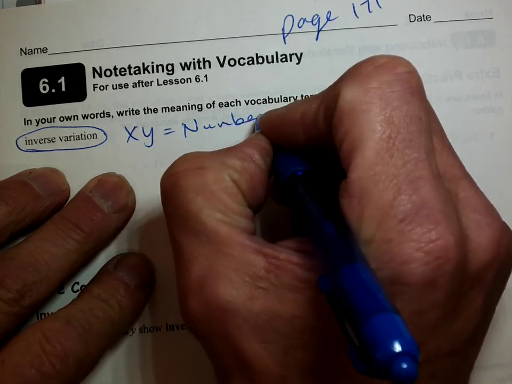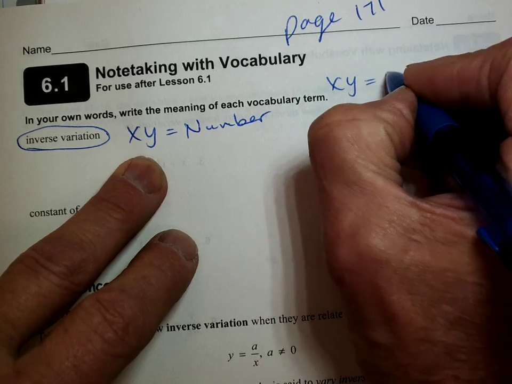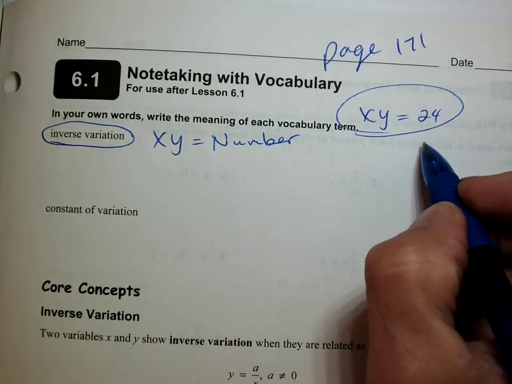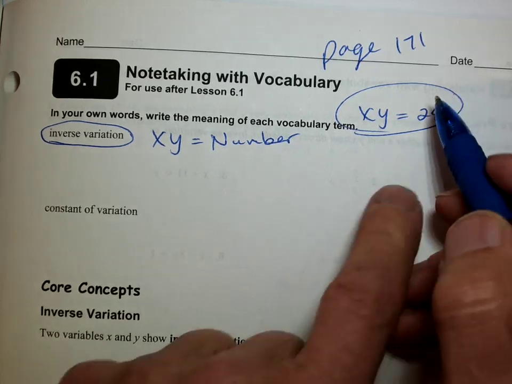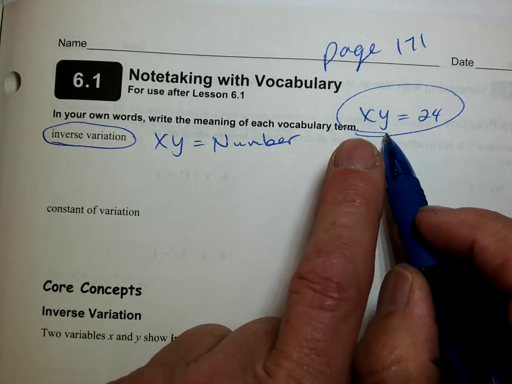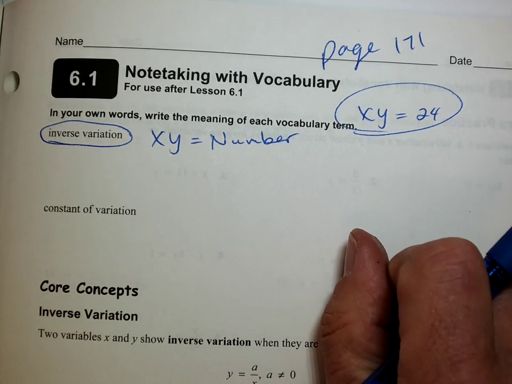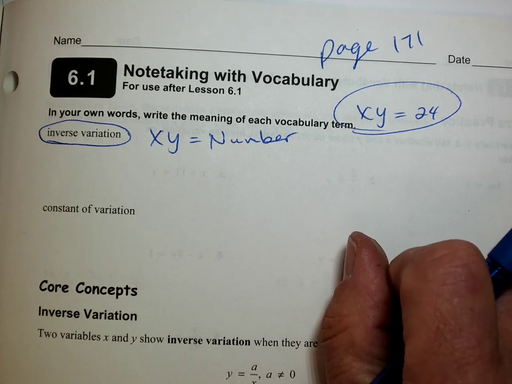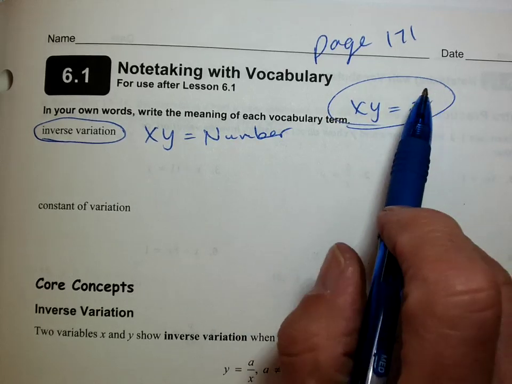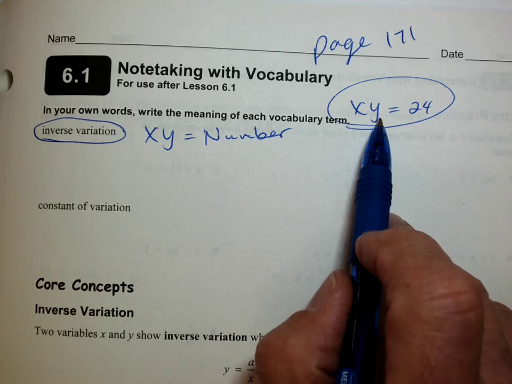So an inverse variation is going to be xy equals some number. For us, in our little activity, we had x times y equals 24. This is an inverse variation equation because it was all the combinations of 24, but as one got big, the other got smaller, didn't it? 24 and 1. We could have gone 48 and 1/2. We didn't, but we could have, right? And we could have gone further and further, but as x got bigger and bigger, y got smaller. And then the opposite, when x was 1, y was 24, right? So as one got big, the other got smaller.